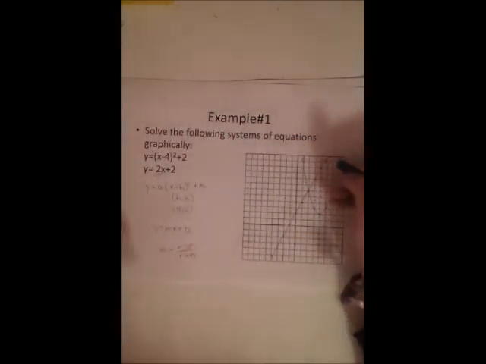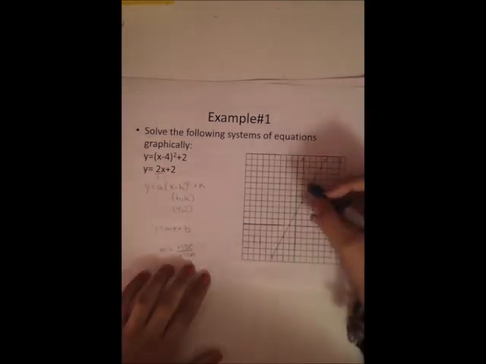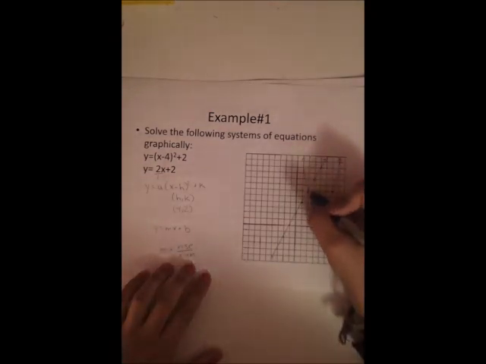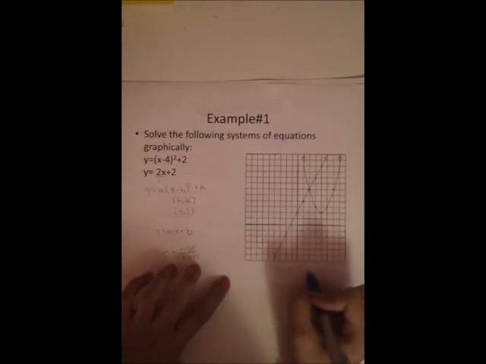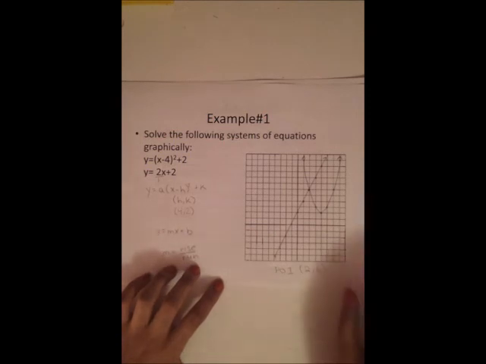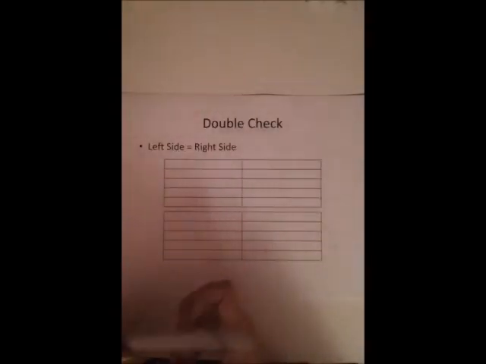And then you can see that the two equations intersect at (2, 6). So that would be that point right here. So the point of intersection would be (2, 6). But before writing your therefore statement, you can do a double check.